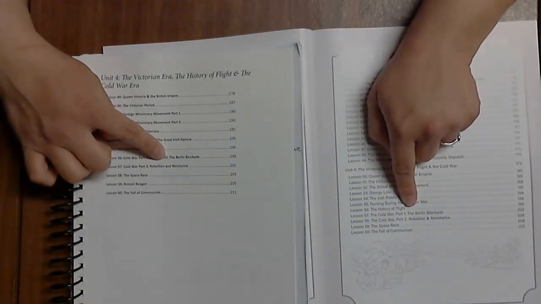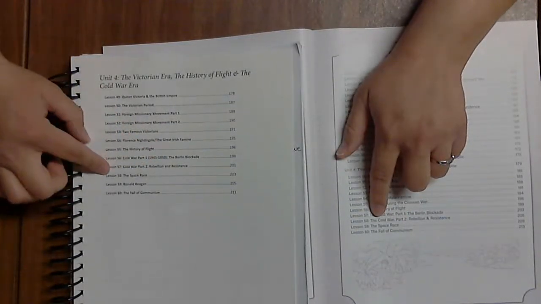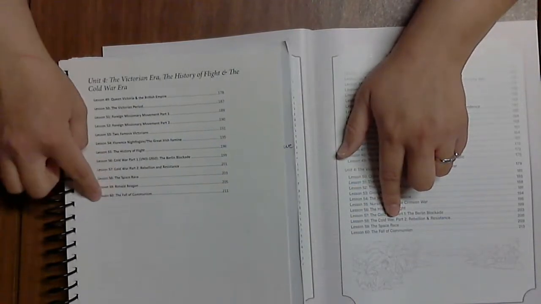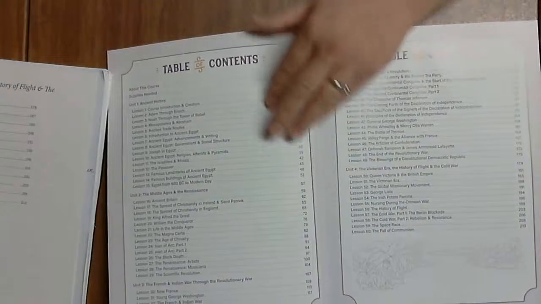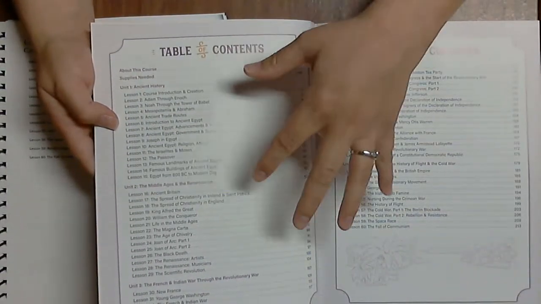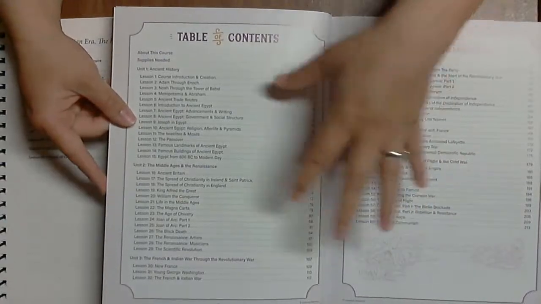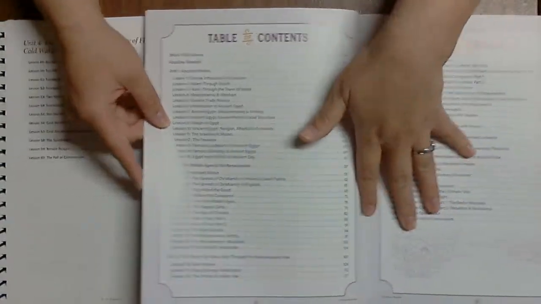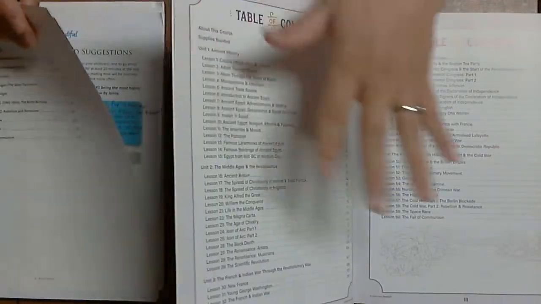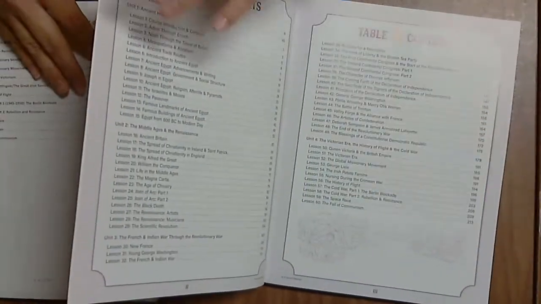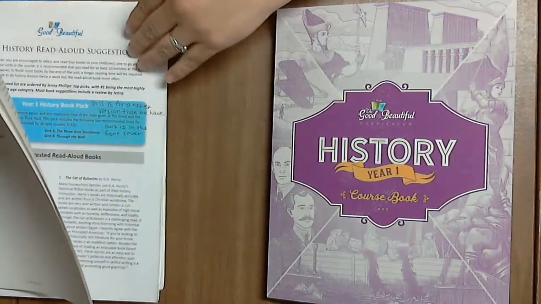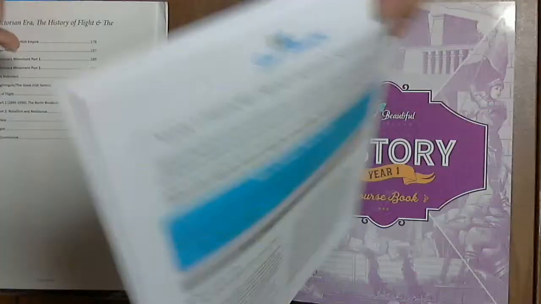Let's see, the Berlin Blockade, Rebellion and Resistance, yes. The Space Race, this one has Ronald Reagan, this one does not, and then the Fall of Communism. So pretty similar, some adjustments in the ancient history, some additions of people, adjustments of people, but it's pretty similar, very similar. So again, I flipped through all of this in the other video. It's linked down below. Let's talk about books, because that was a question that came up during the flip through for myself, but also in the comments.